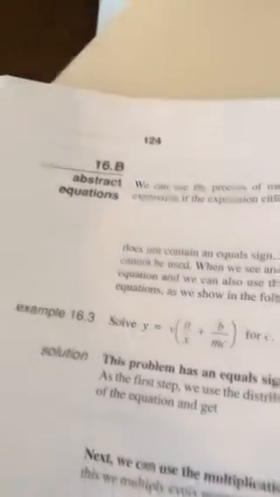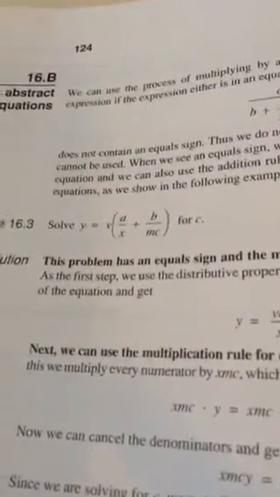Example 3 in our book changes gears. We're going to abstract equations, which just means you have an equation, your job is to solve for a variable. So undoing some operations. So here's one.